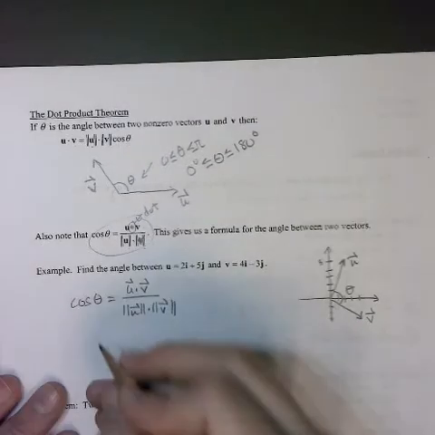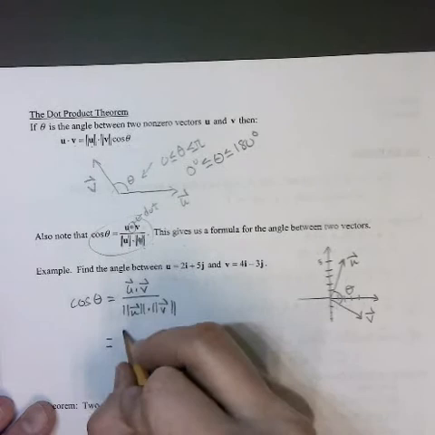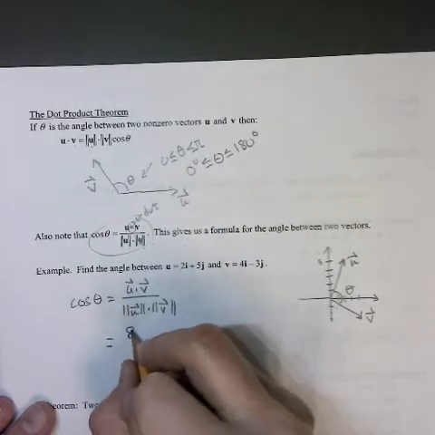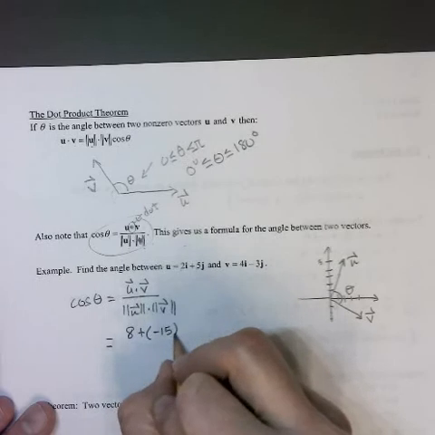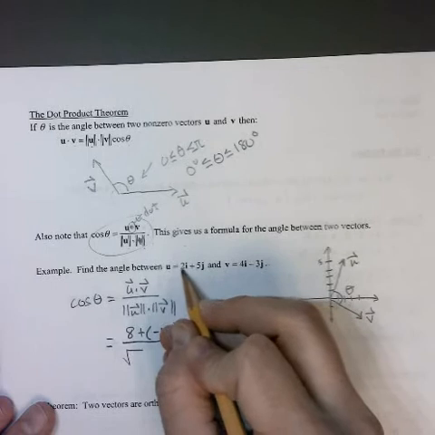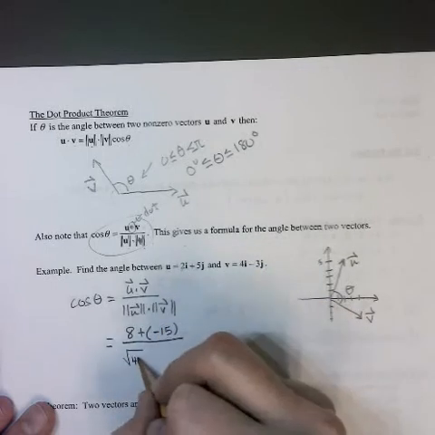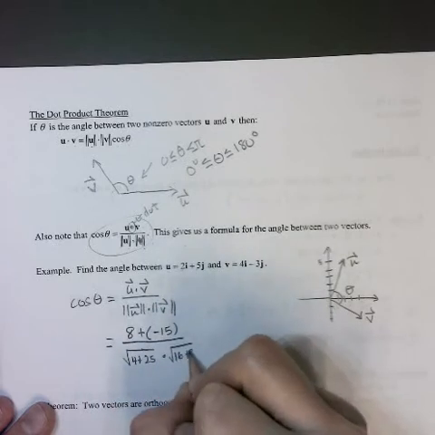Okay, so u dot v is 2 times 4, which is 8, plus 5 times -3, which is -15. The magnitude of u is the square root of 4 plus 25. And the magnitude of v is the square root of 16 plus 9.